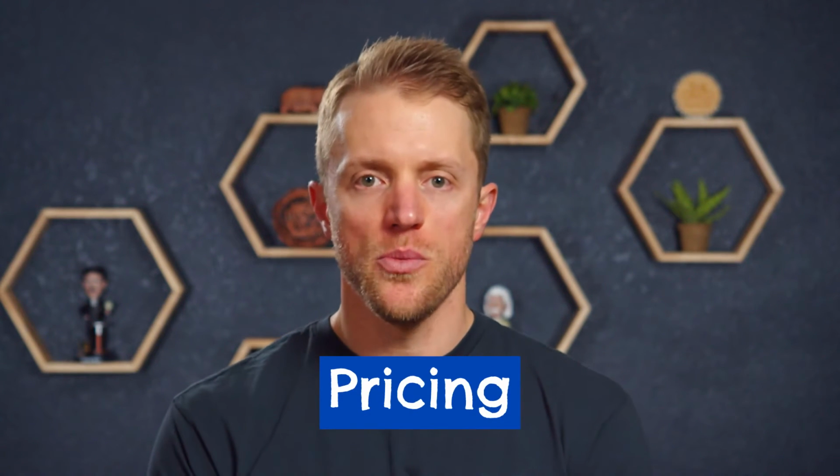Alright, so before we jump straight into talking about what I like and don't like about each app, let's quickly talk about cost. So Memrise has a pretty simple pricing model. There are 3 different plans.